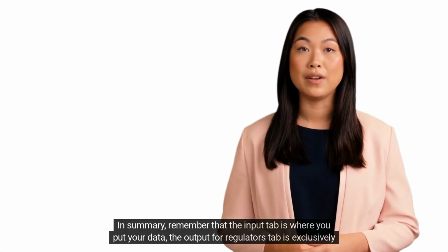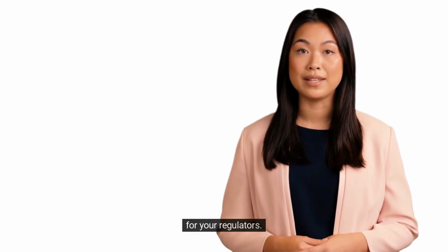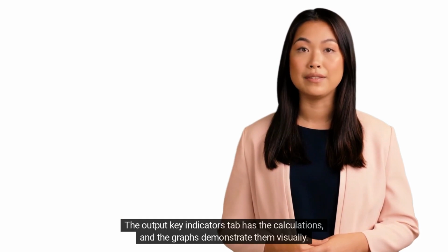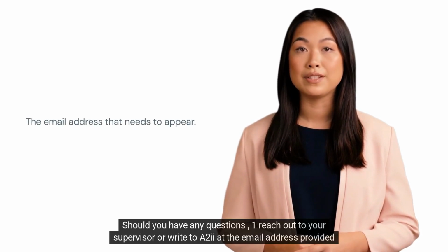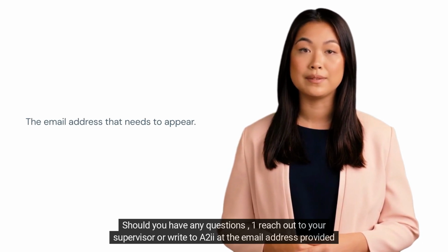In summary, remember that the Input tab is where you put your data, the Output for Regulators tab is exclusively for your regulators, the Output Key Indicators tab has the calculations, and the graphs demonstrate them visually. Should you have any questions, reach out to your supervisor or write to A2ii at the email address provided here.